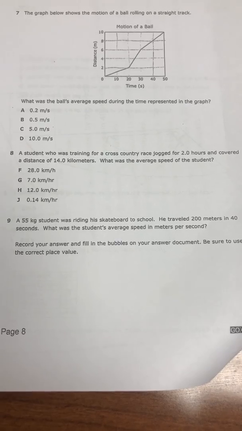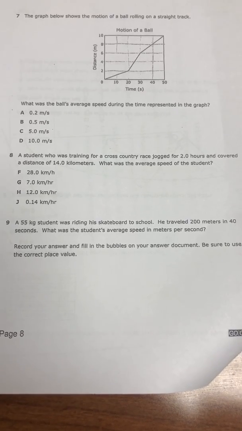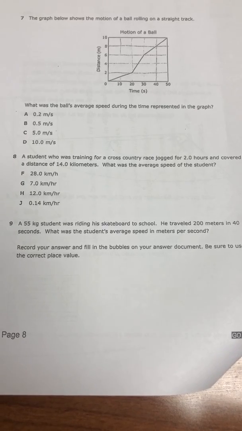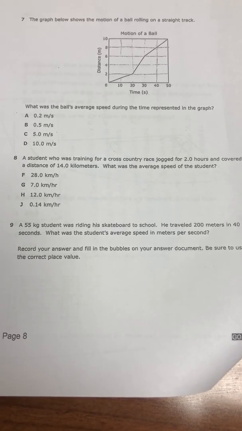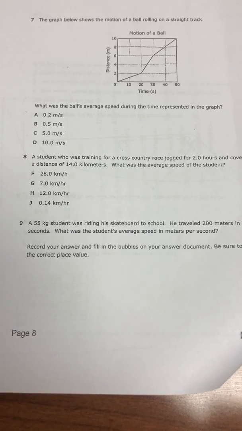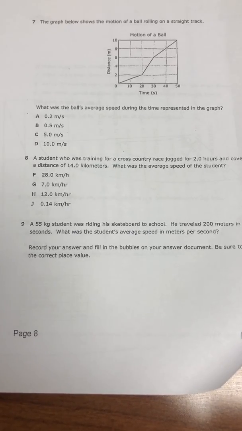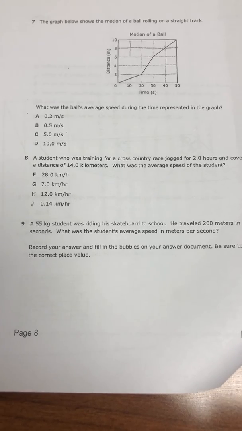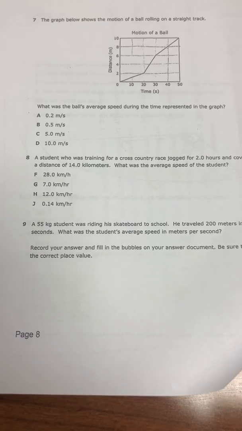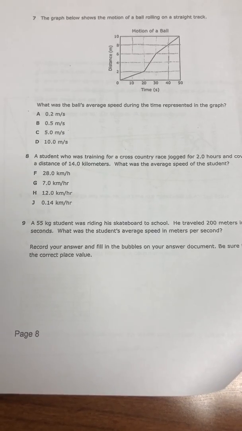Number 8. A student who was training for a cross-country race jogged for 2 hours and covered a distance of 14 kilometers. What was the average speed of the student? F, 28 kilometers per hour. G, 7 kilometers per hour. H, 12 kilometers per hour, or J, 0.14 kilometers per hour.